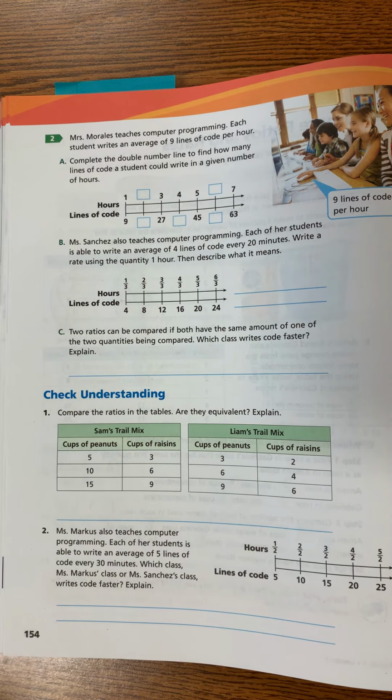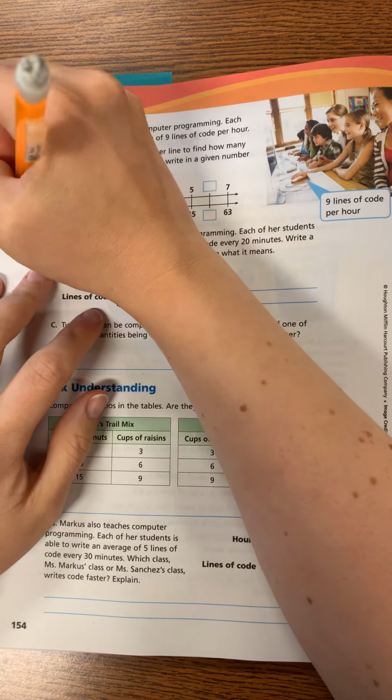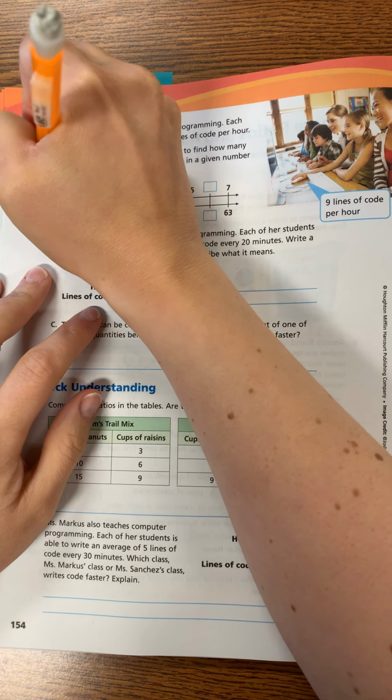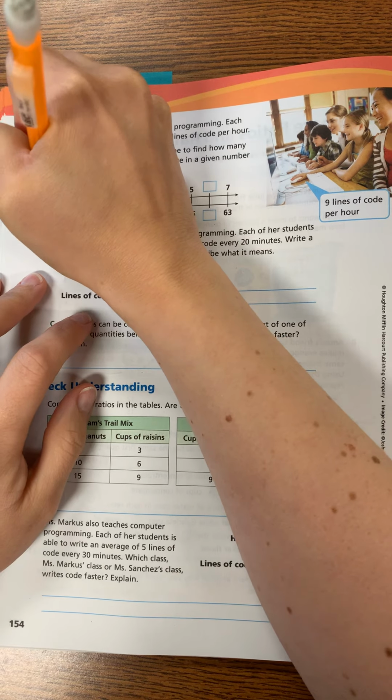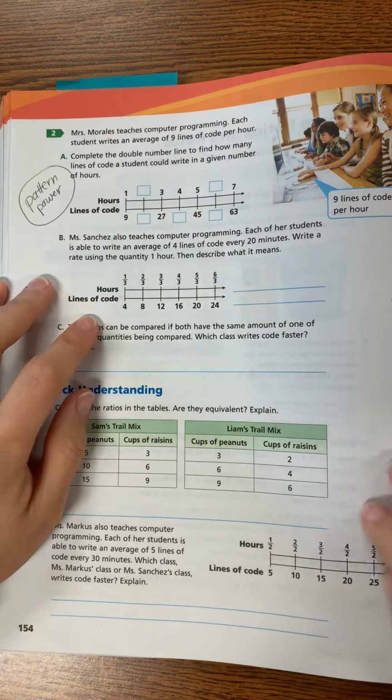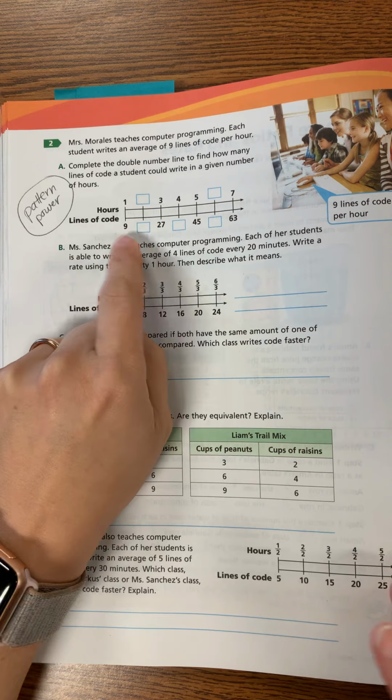Guys, this is just patterns. I know when you were little, you watched Team Umizoomi and they said, pattern power. I know you've seen that. And I know I'm an excellent singer. You don't have to tell me. That's all this is. It's just a pattern.